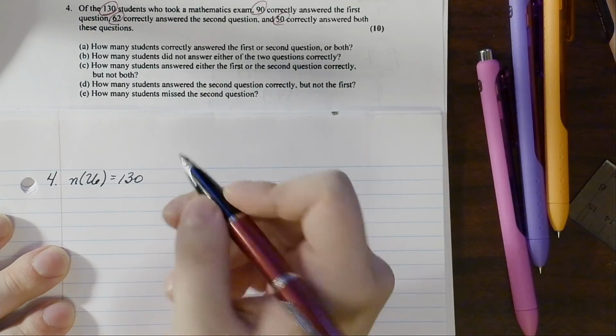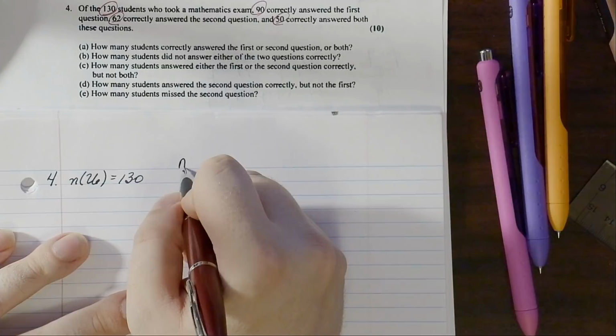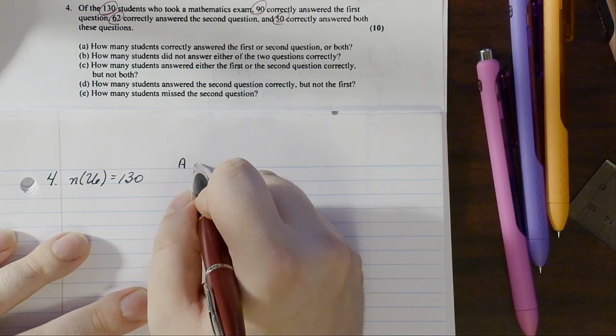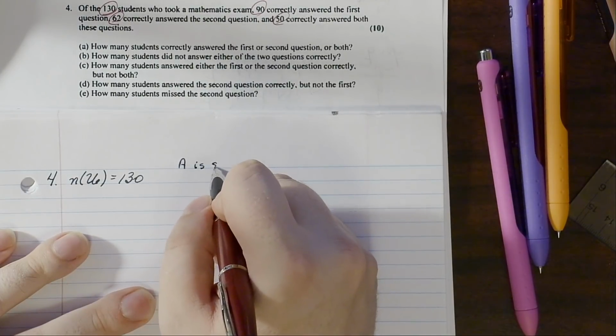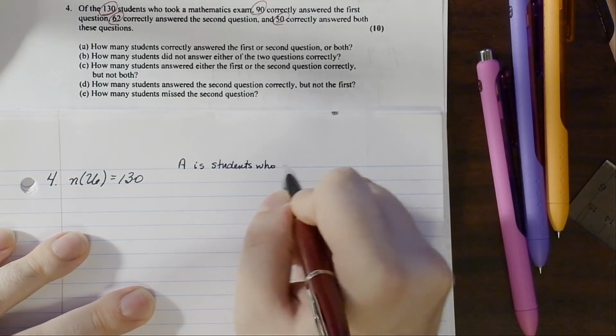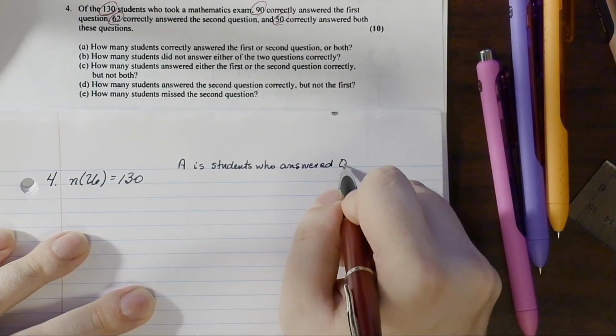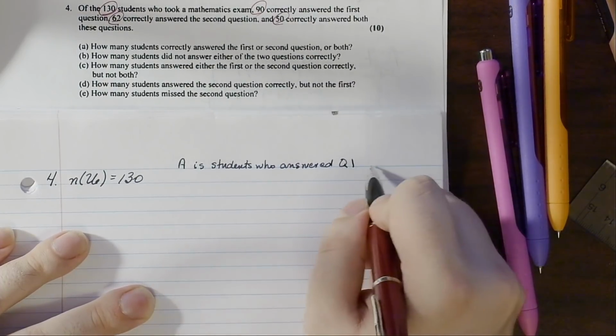I'm going to define my sets. I'm going to say that A is the students who answered question 1 correctly.